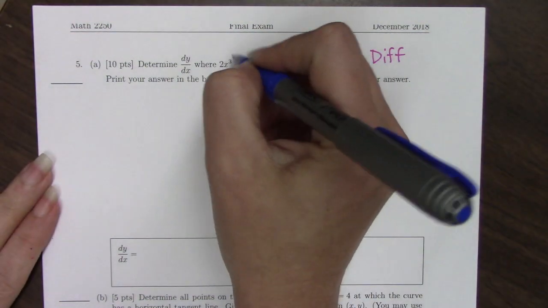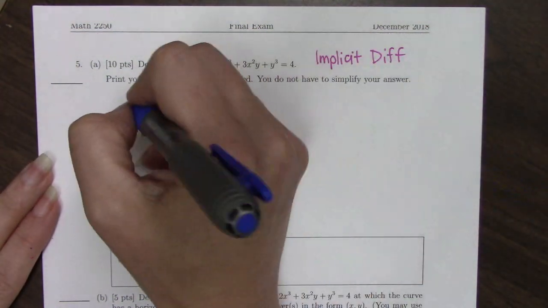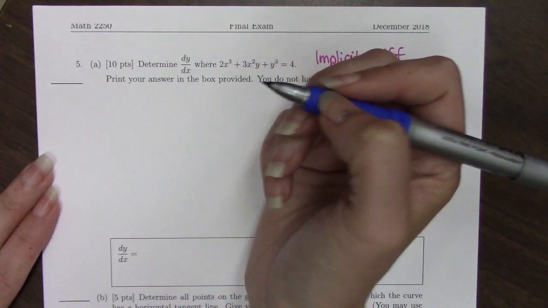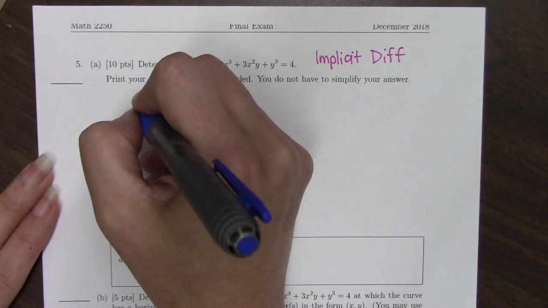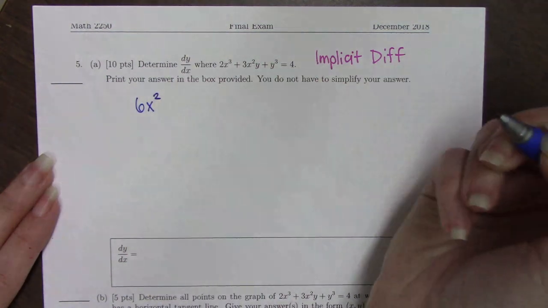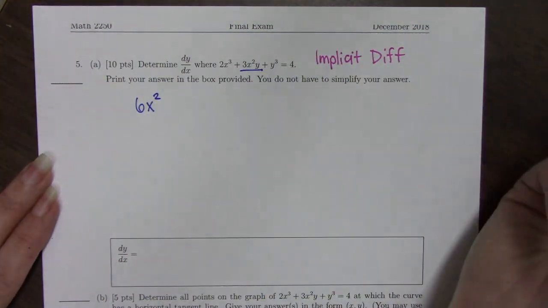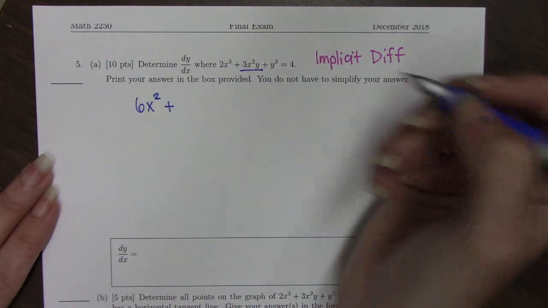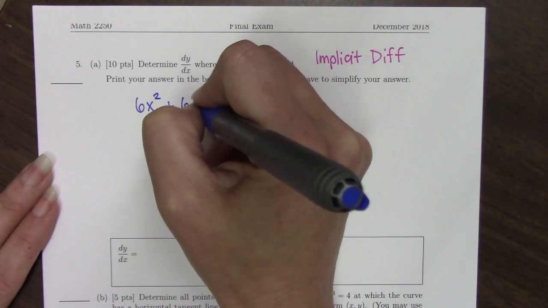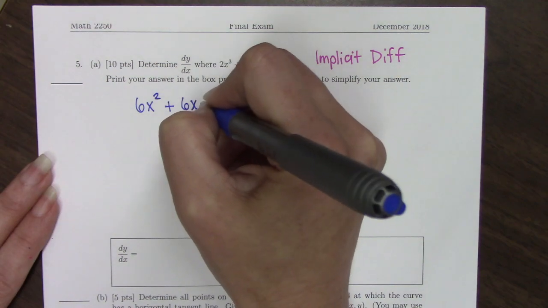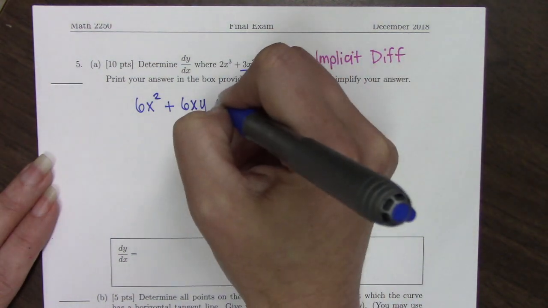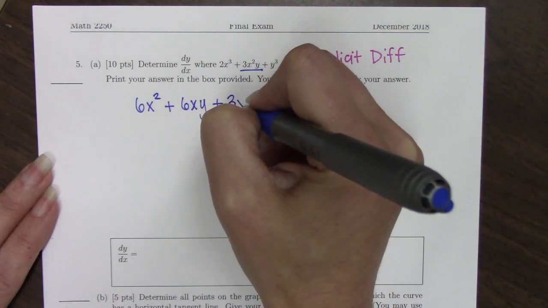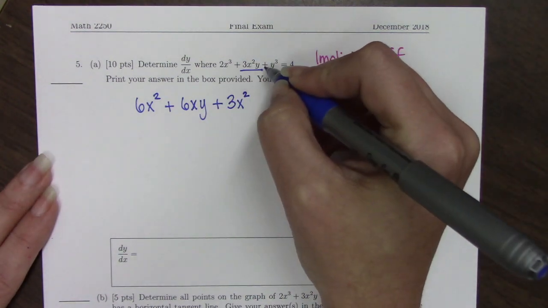So the first term is 2x cubed. We take the derivative just like normal because it's a function of x, so this is just going to be 6x squared. In the second term, I actually have a product rule. The first term is 3x squared, so the derivative of that is 6x times the second term. Then I write the first term times the derivative of the second.